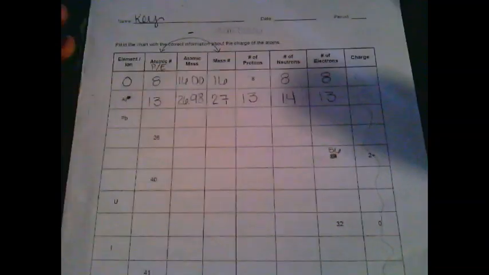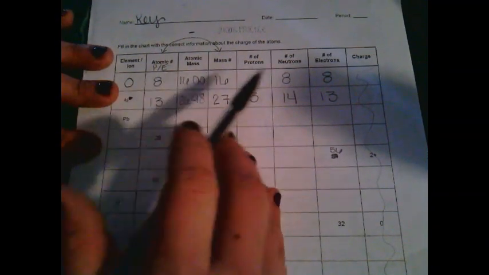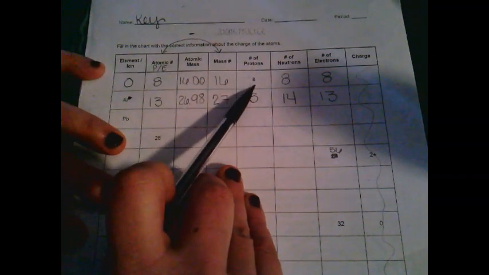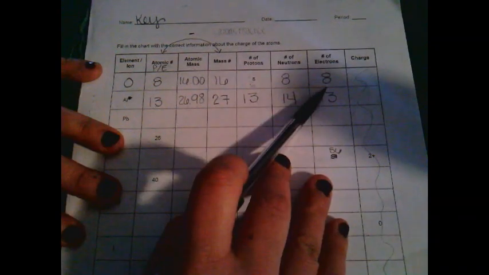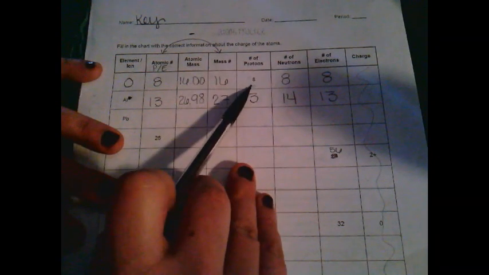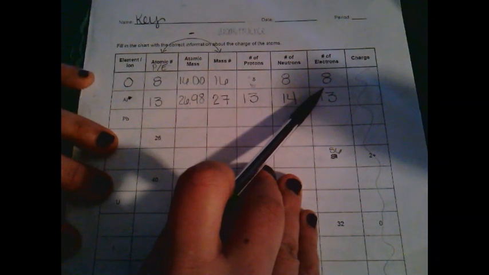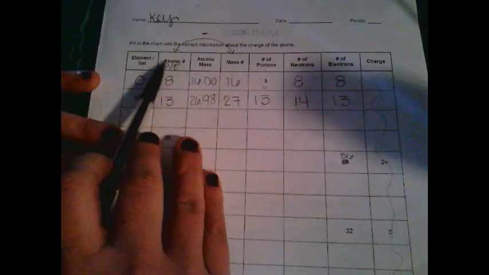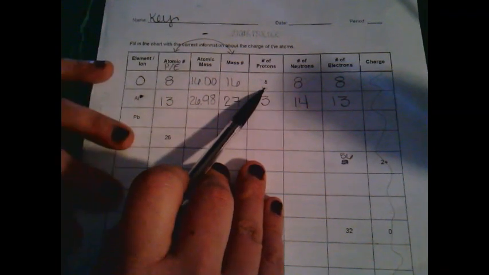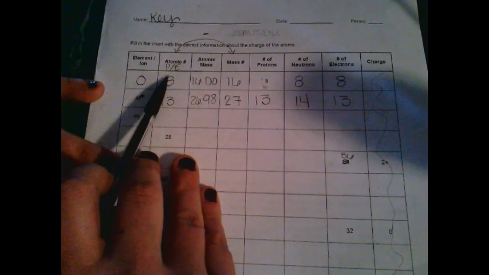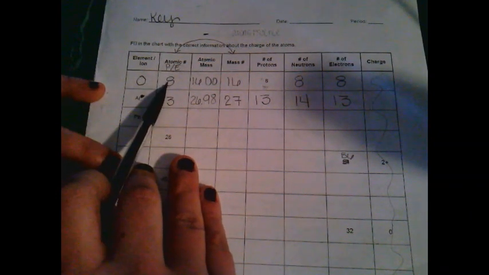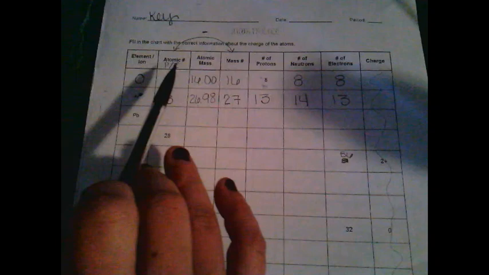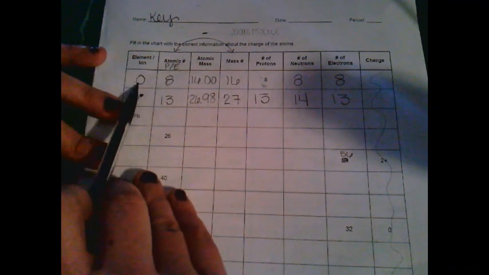Okay, so the very first problem, it tells you the number of protons. Remember that when you have the number of protons, that is equal to the number of electrons, always. The number of protons and electrons in an atom is also related to the atomic number. So remember, if the number of protons is 8, then guess what? The atomic number is 8. So once you find out the atomic number, you can go to your periodic table and look at the atomic number. The atomic number is the top number. So that element is oxygen.